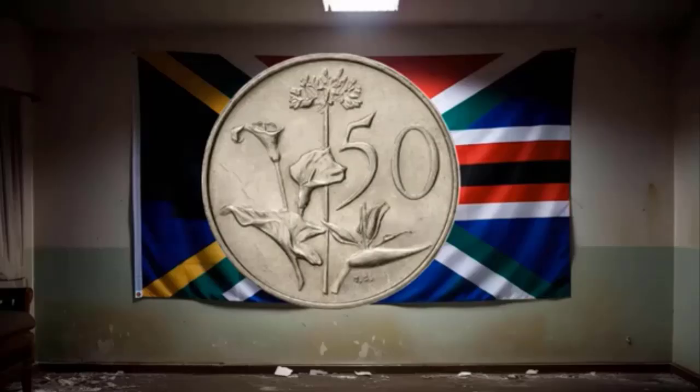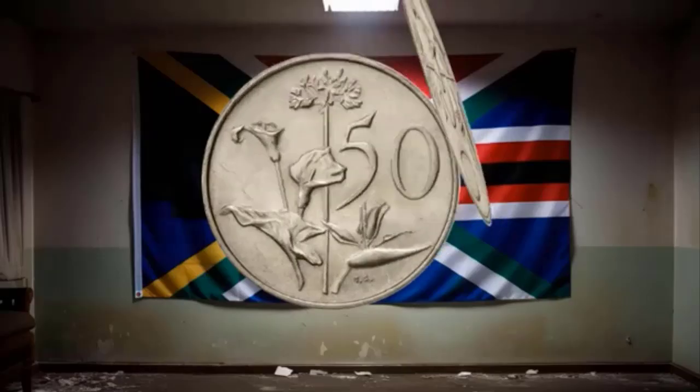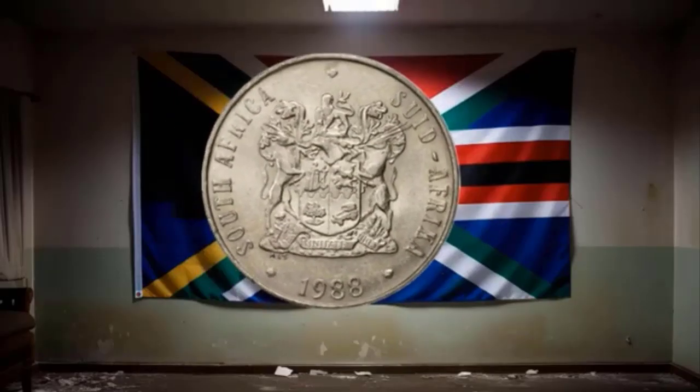Today, we are talking about one such coin. The South Africa 50-cent 1988. At first glance, this coin doesn't scream luxury or fortune. It was made for everyday use, passed from one hand to another, used for bread, transport, and simple needs. But behind its modest appearance lies a powerful connection to South Africa's economic and political transformation during the late 20th century. The year 1988 was not an ordinary time.